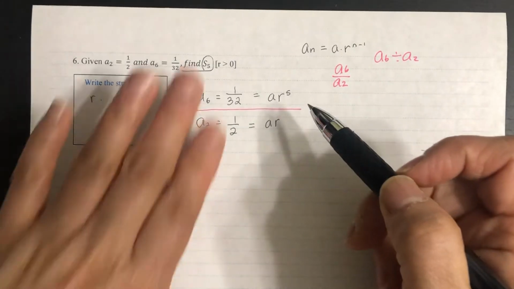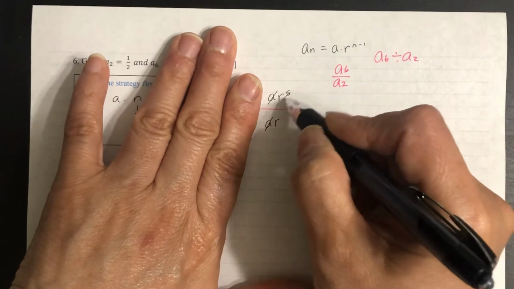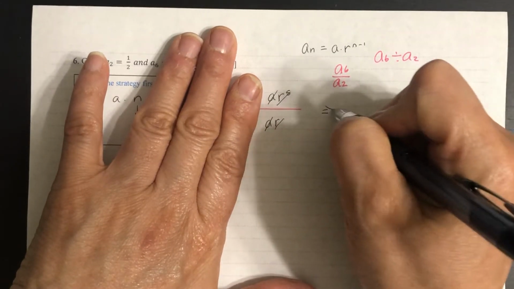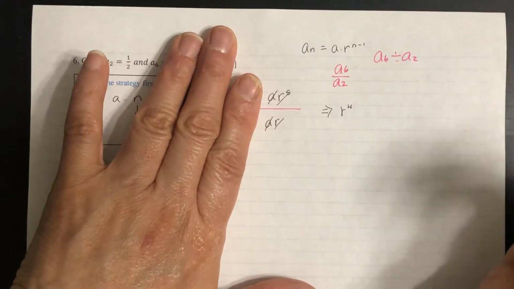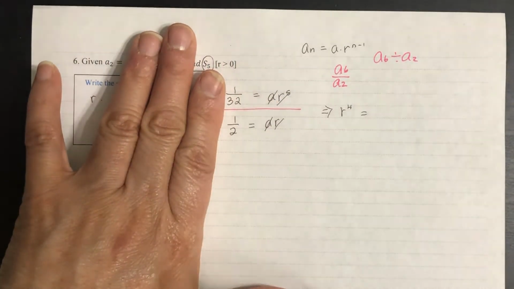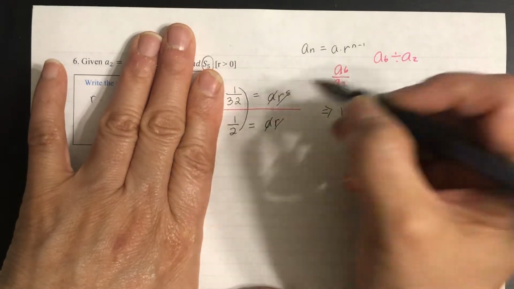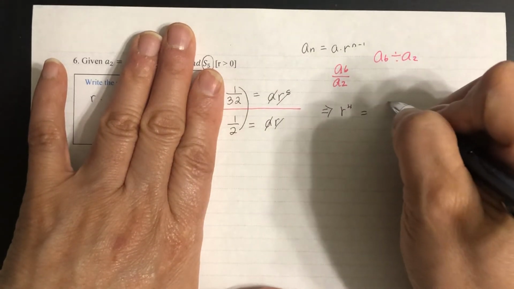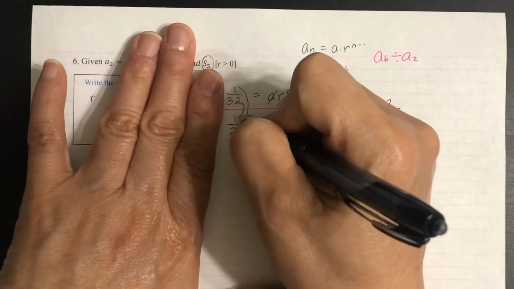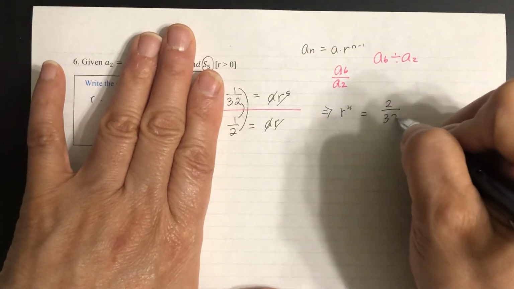Let's divide this one first. Well, they reduce, right? And then it becomes r to the 4th power. Okay, equals. Now we need to divide this. How do you divide? Well, at the very top and the bottom, you multiply, and it becomes the numerator. So 2, and then the bottom here and the top, you multiply, and it becomes the denominator.